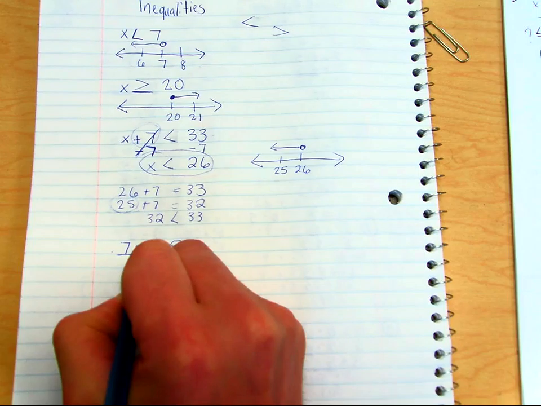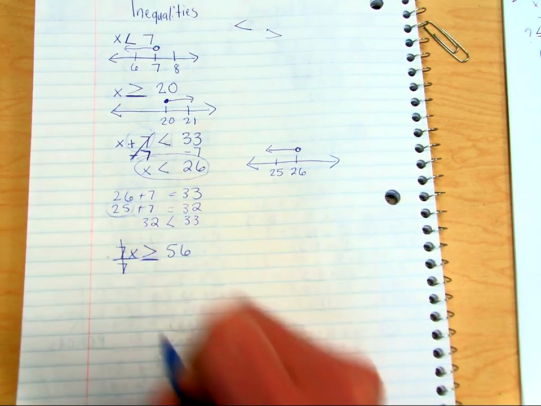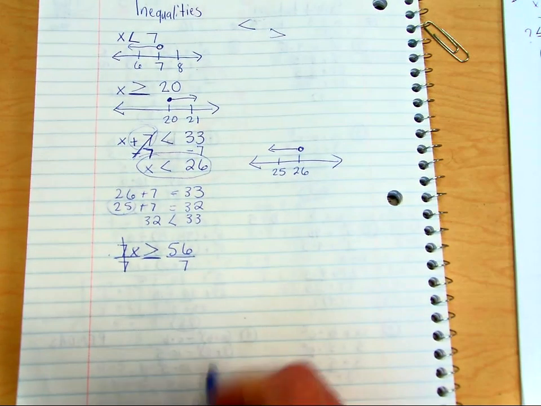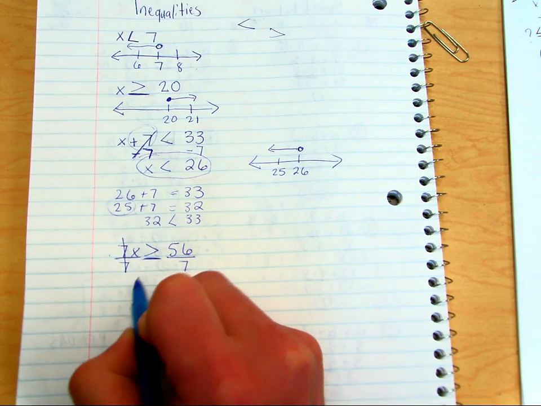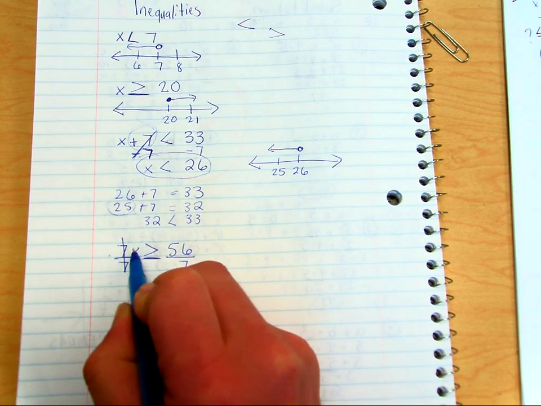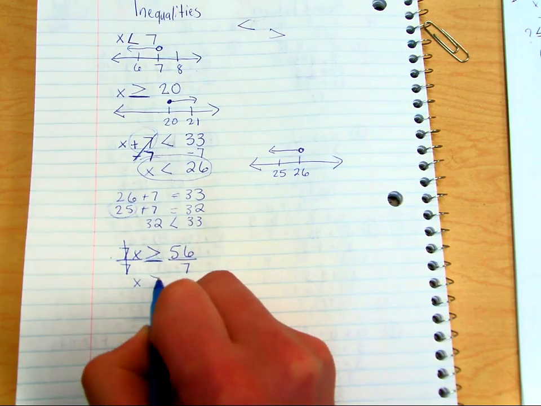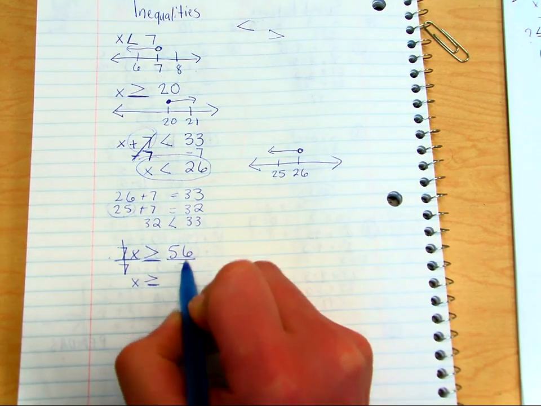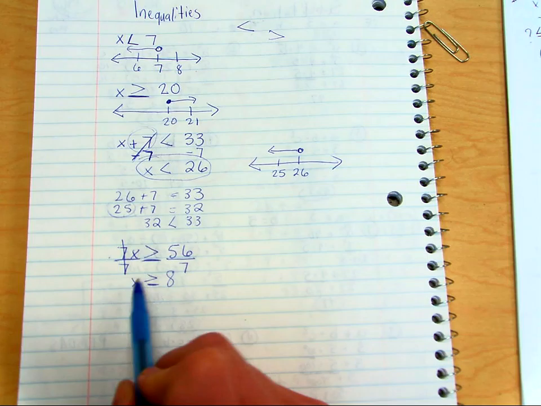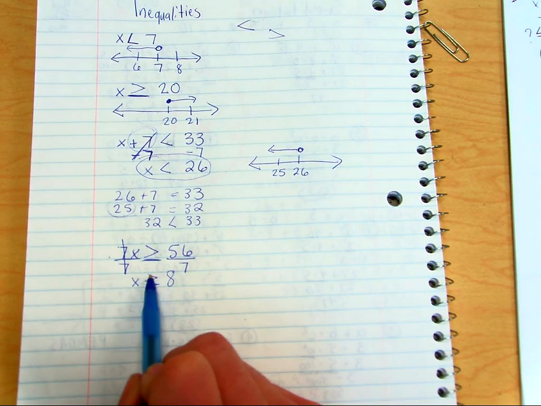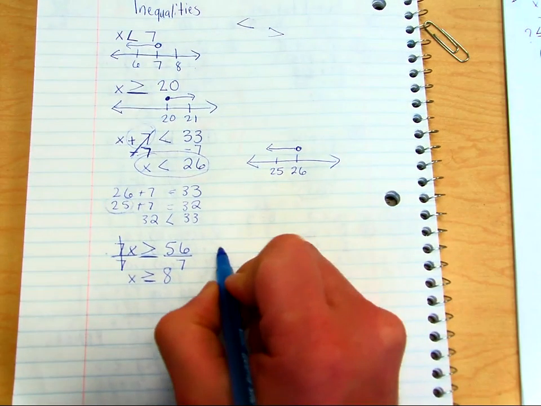So I'm going to divide by 7. My x comes down because 7x divided by 7 would be x. I'm going to keep my sign exactly the same. 56 divided by 7 is 8. So the values for x must be greater than or equal to 8.